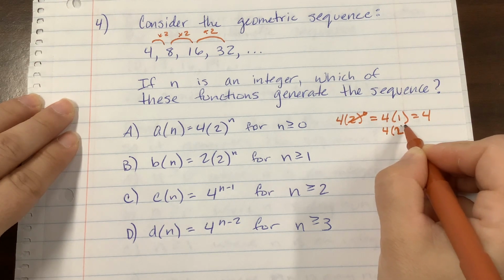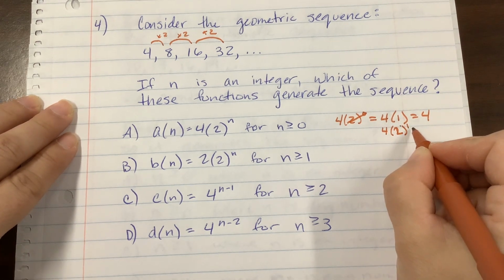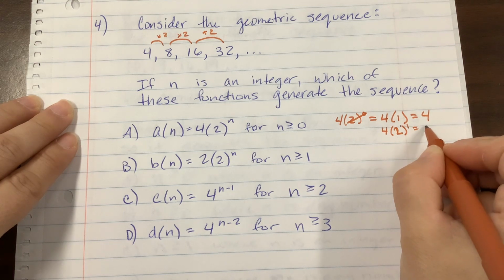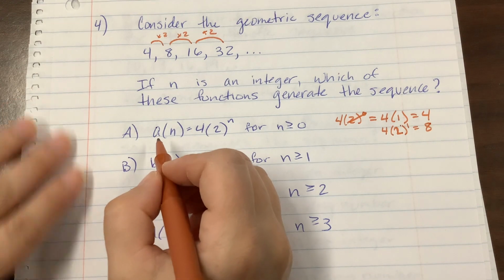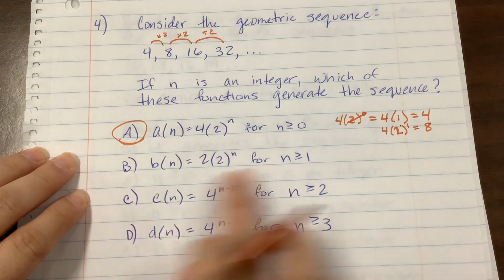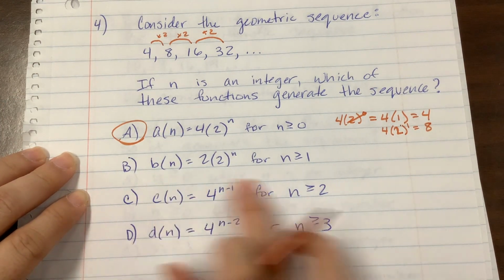2 to the first. So that is just 4 times 2, which is 8, and that's exactly what we want here. So far, this is one of our answers, and we want to continue to check the others because it said select all that apply.